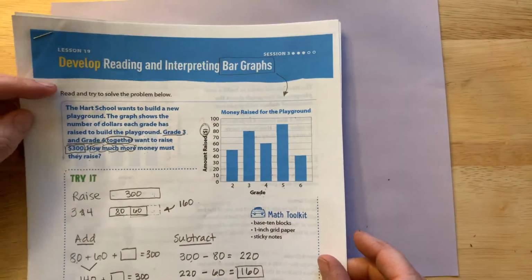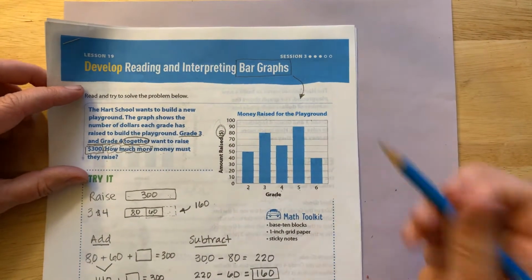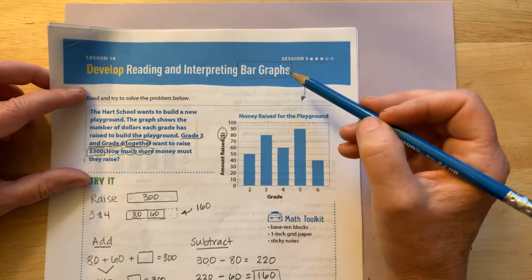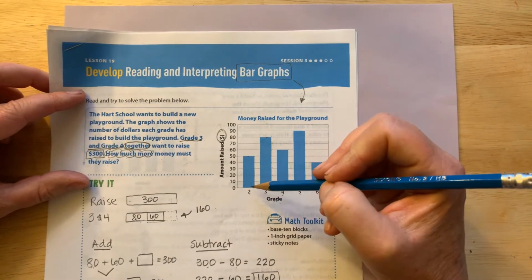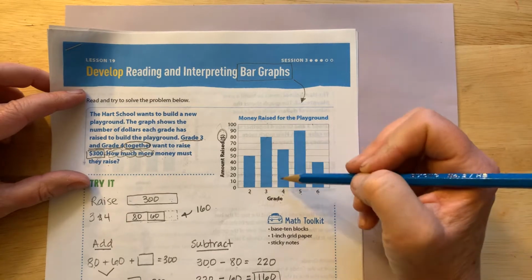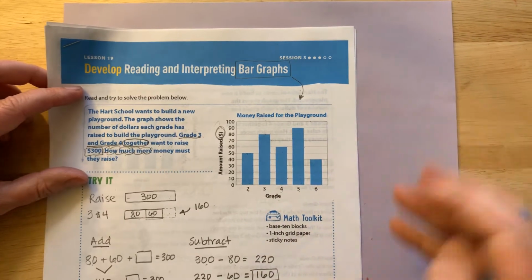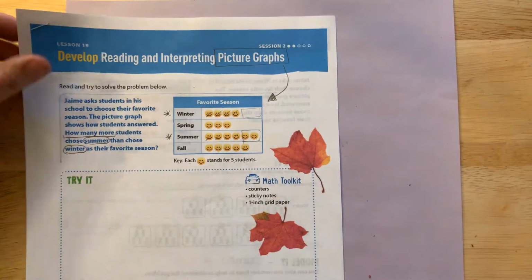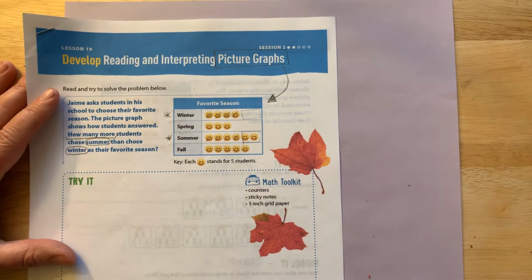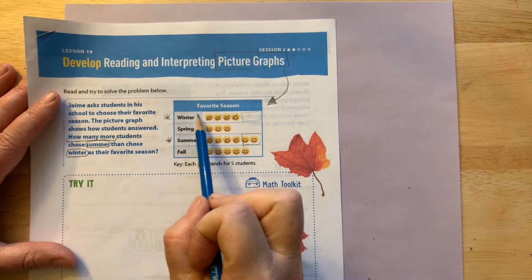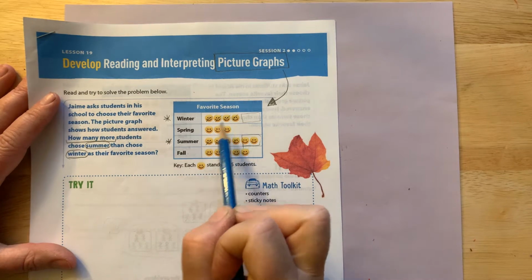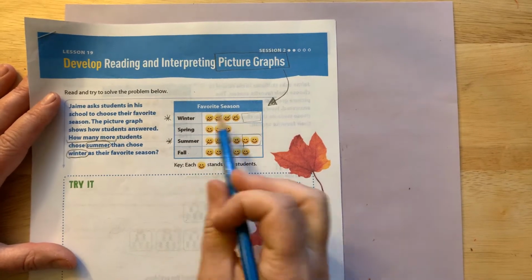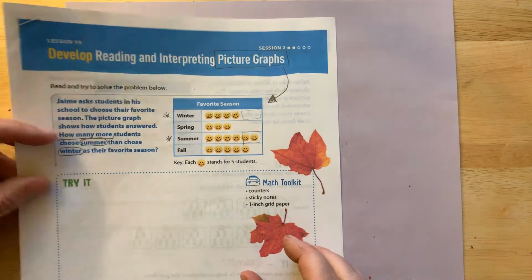I want you to remember way back in the beginning of all of this, we worked on bar graphs. That was when we took information and we made bars to share the information with others. We also did picture graphs. Remember way back when we did picture graphs? We had information that we needed to organize in a graph, and we used pictures to help us do that.